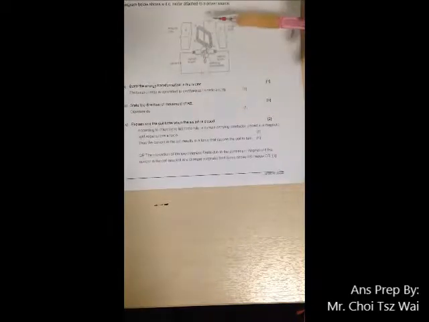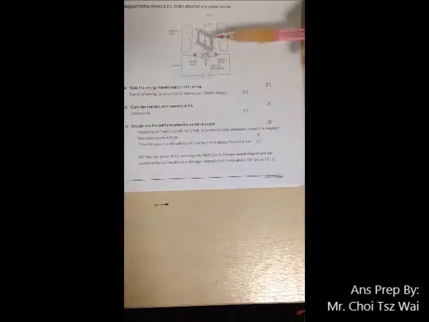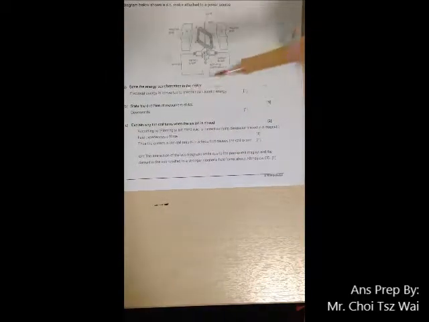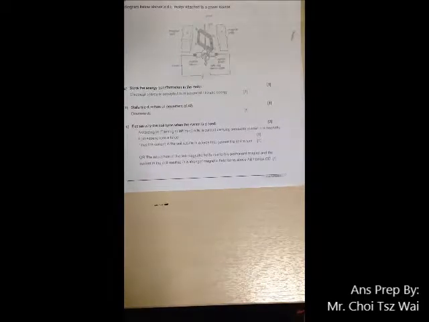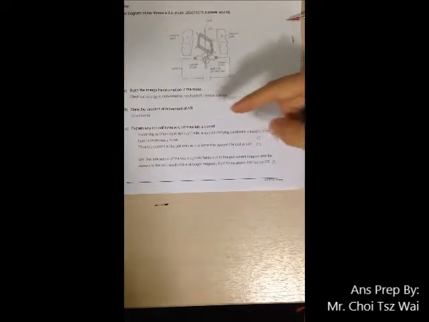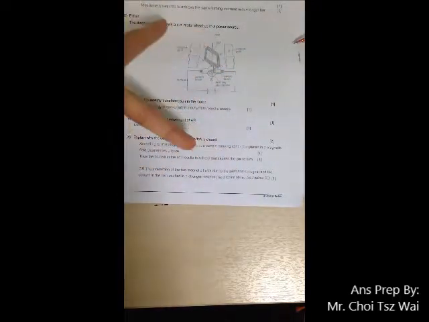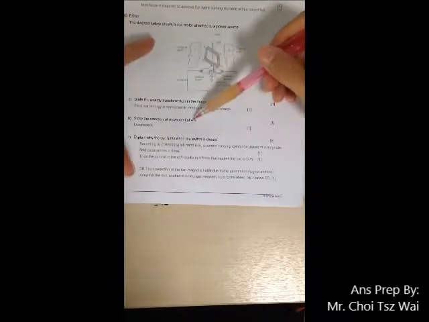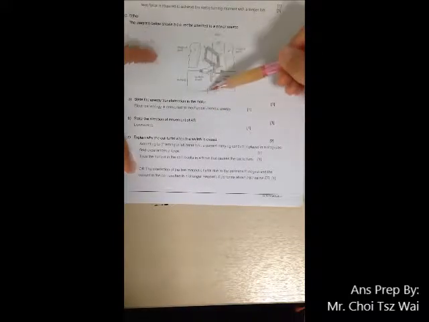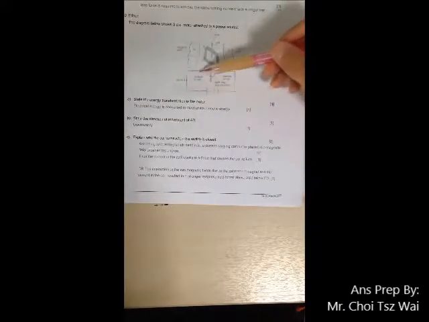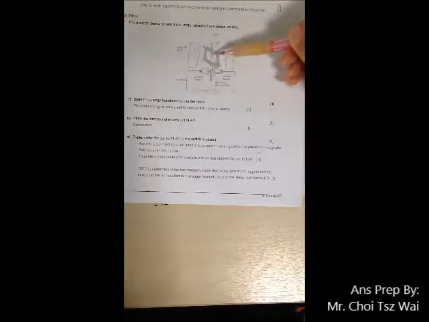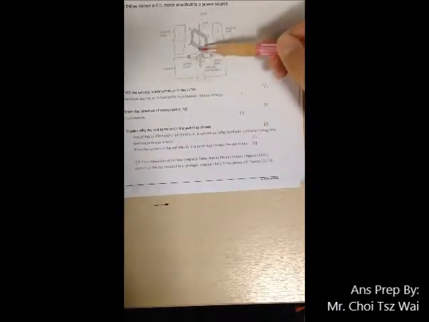Okay, question 10 is another straightforward question on DC motor. A, I'm not going to talk about it. B, okay, for B, please remember this is a motor, so please use your left hand rule. You are asked to find out the direction of AB. So positive is here, the current will flow here, then after that it's going to flow up.